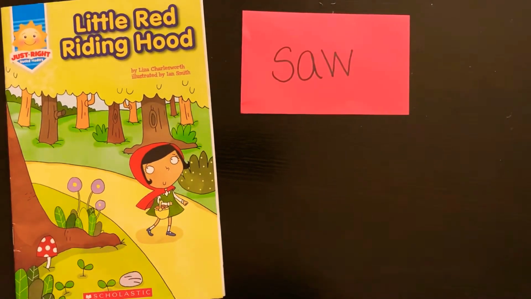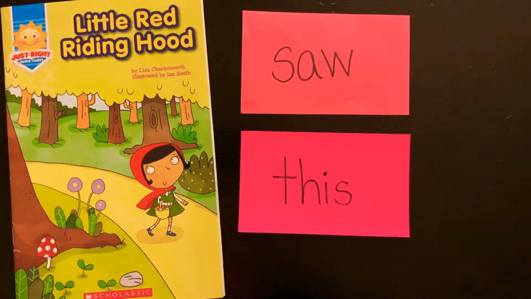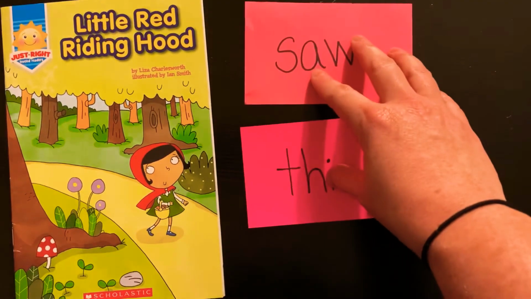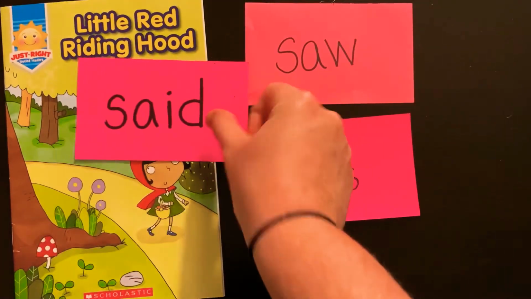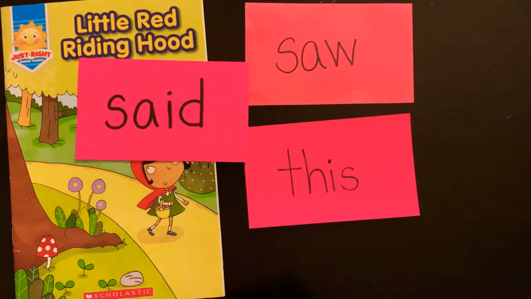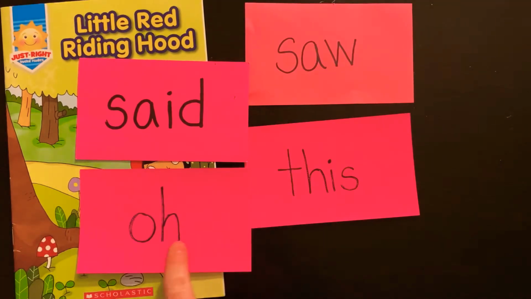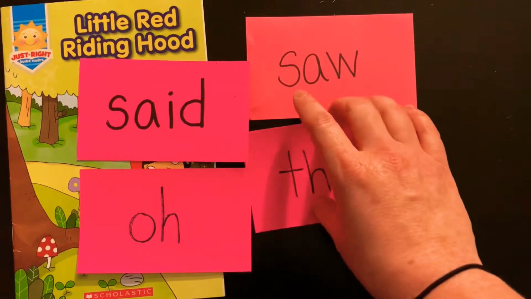I saw you the other day. What's this one? This. Good. This one? Said. And this one? Oh. So we're going to see all these in the story, and they're really important to remember.